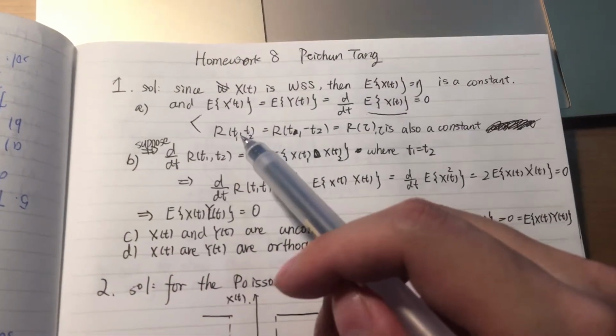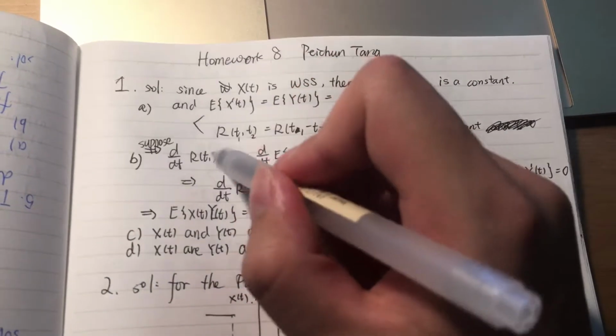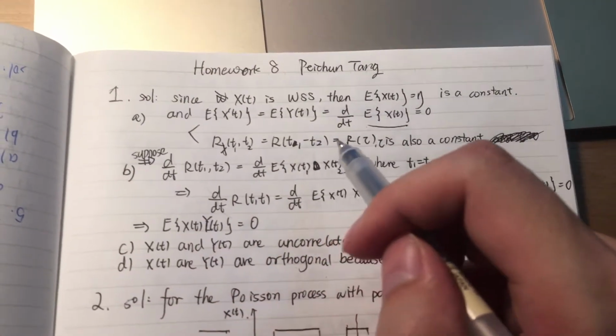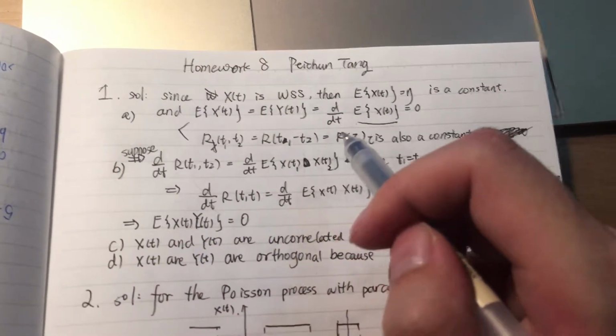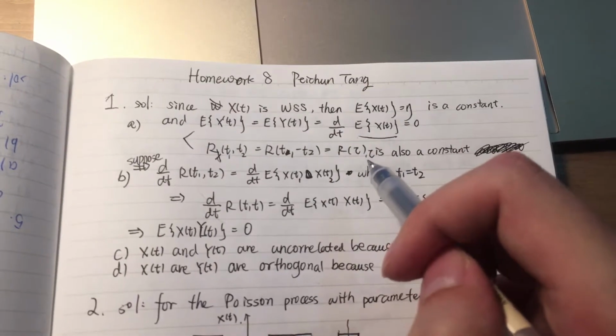As we know from the problem, R_X(t1, t2) is exactly equal to R(tau), where tau is equal to t1 minus t2.